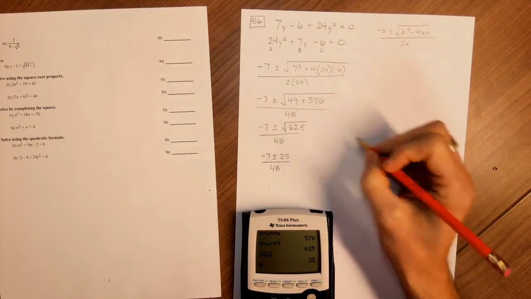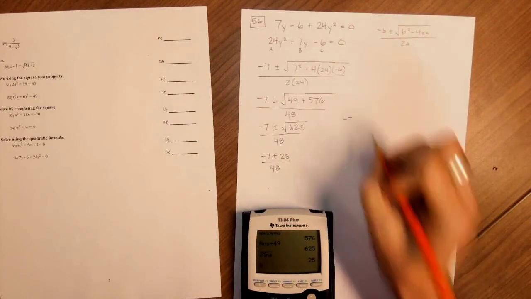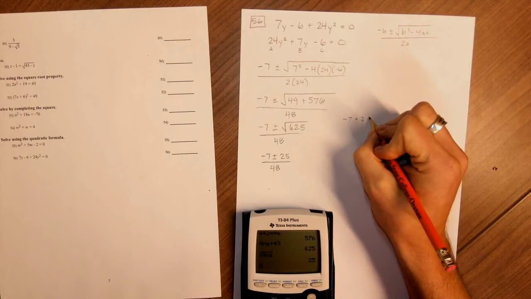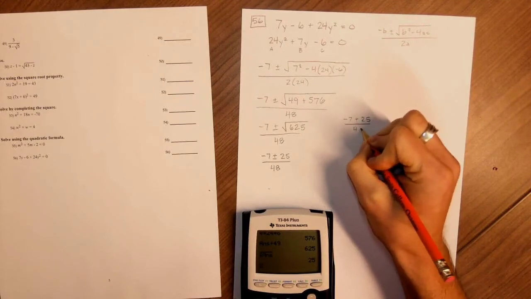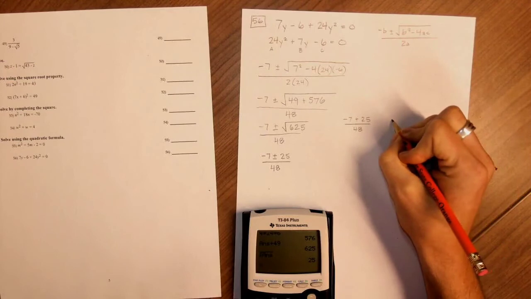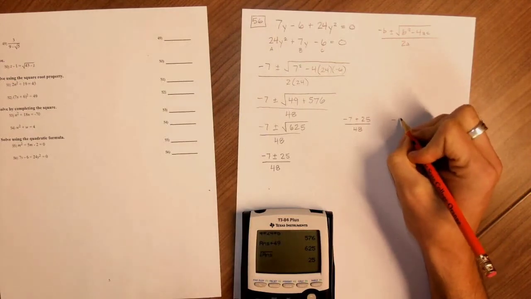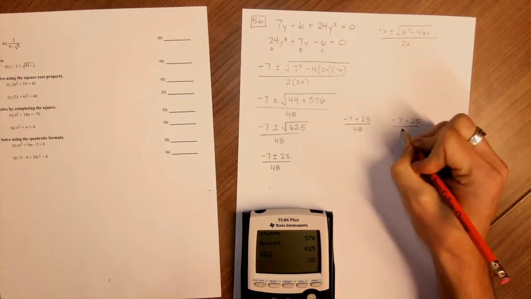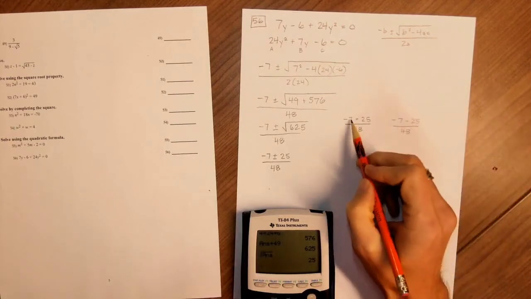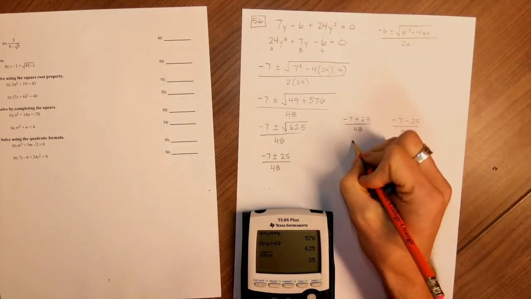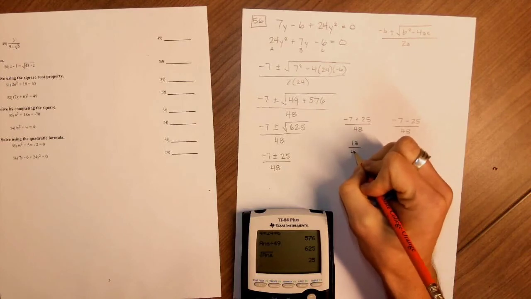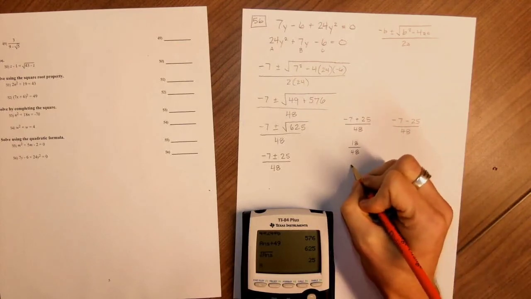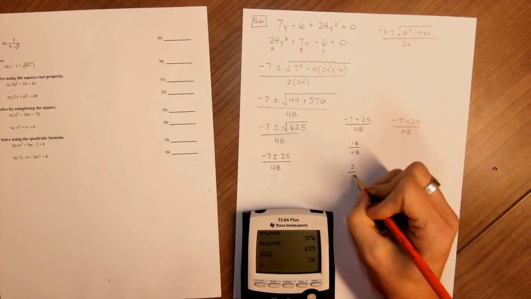And so this can split into two. This is going to be negative 7 plus 25 over 48, and negative 7 minus 25 over 48. Well, negative 7 plus 25 is 18 over 48, and we can reduce that fraction, dividing them both by 6. So this is going to be 3 over 8.